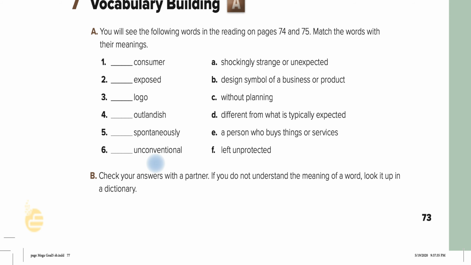Now, let's match each word with its correct definition. The first one, consumer, which means a person who buys things or services. Expose, which means left unprotected. Logo, which is a design symbol of a business or product. Outlandish, which means shockingly strange or unexpected. Spontaneously, which means without planning, and unconventional means different from what is typically expected.